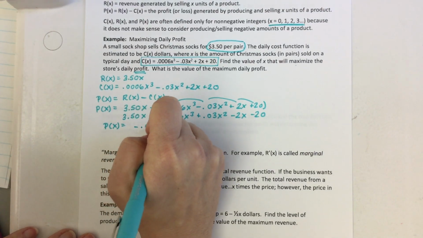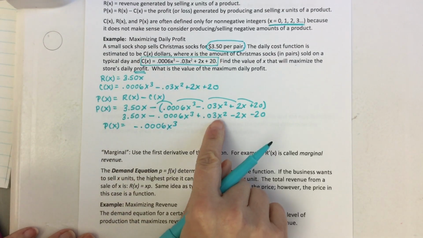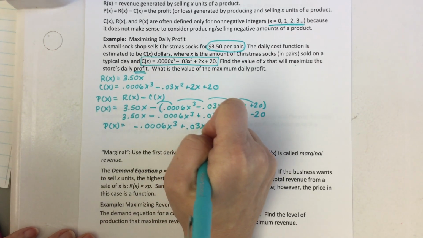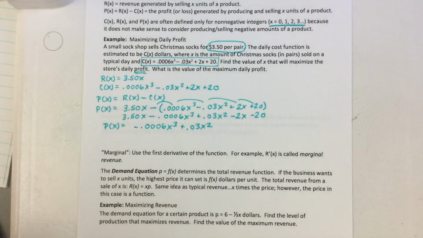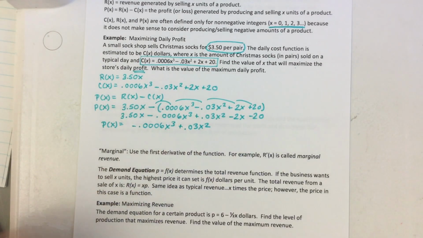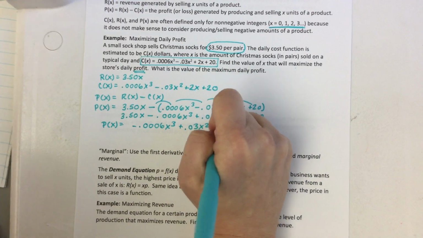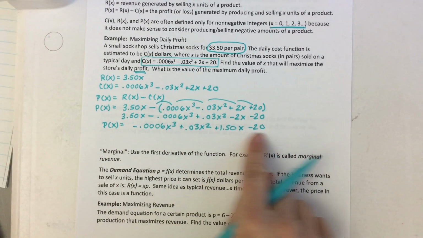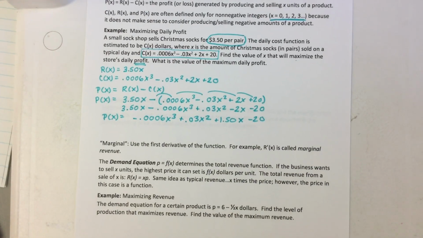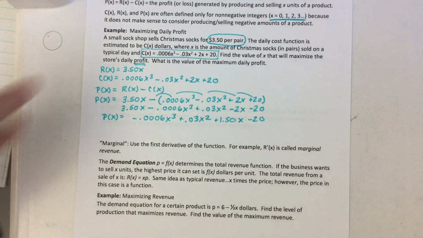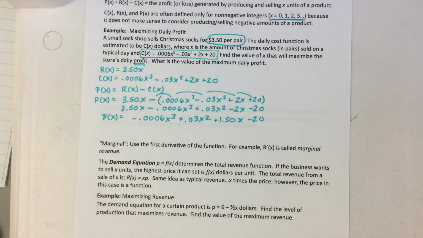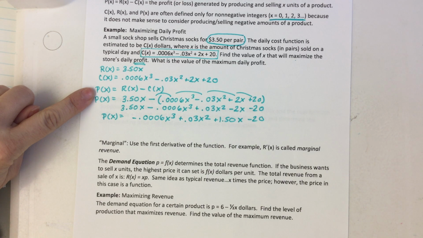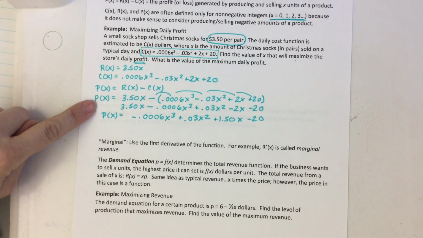Negative 0.0006x cubed. I only have one term that has a power of 2, so plus 0.03x squared. For the x's, if I have 3.5 and a negative 2, I have 1.5x, then I have minus 20. Here is your profit function. So again, it's taking information about a real life scenario, making sure you could figure out the revenue. They gave you the cost, knowing how to find the profit, revenue minus cost. We went ahead and did that.